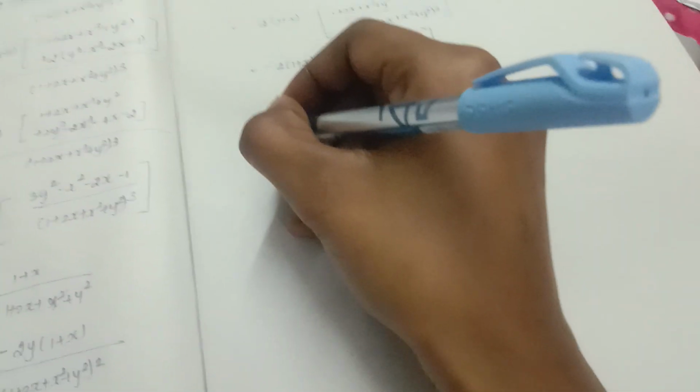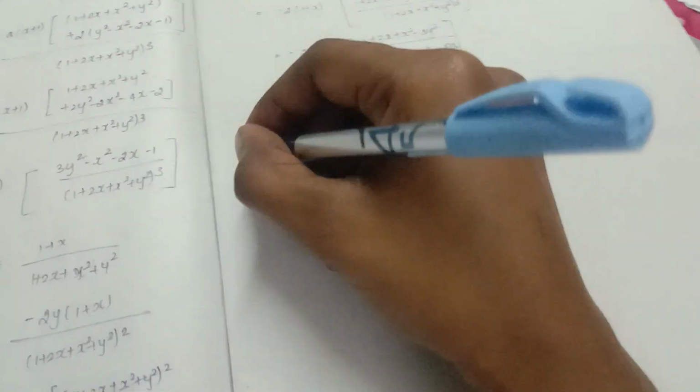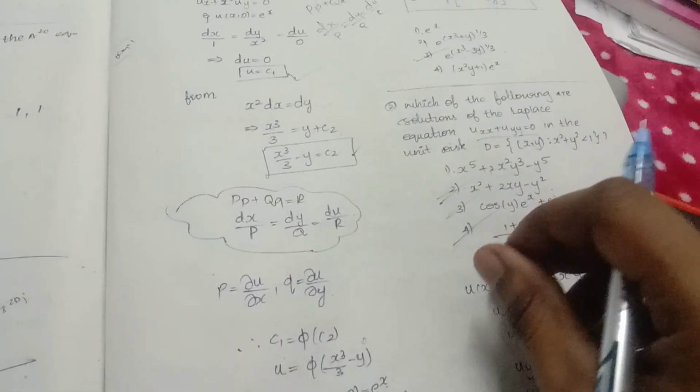So u_xx + u_yy is equal to 0. So it's proved. Obviously, options 2, 3 and 4 are our answers. Hope you all understand, and thank you.